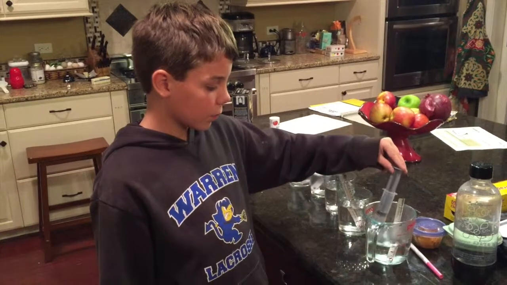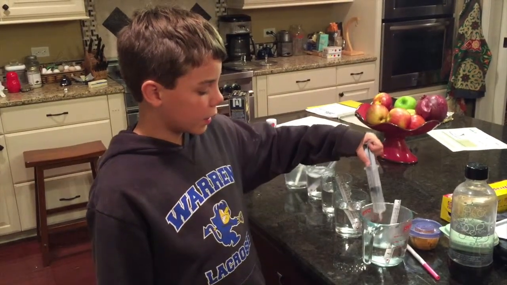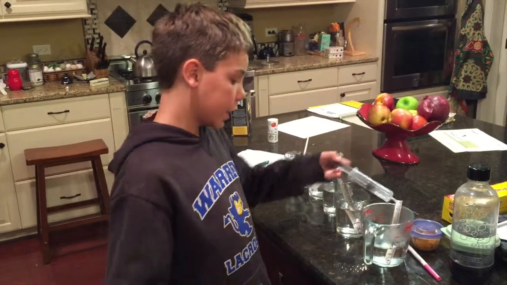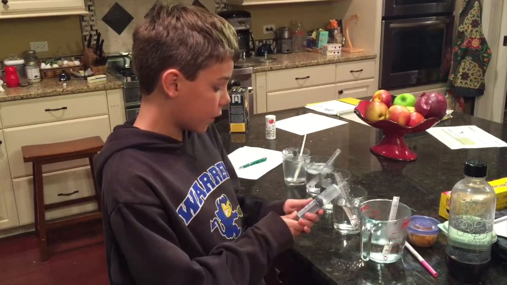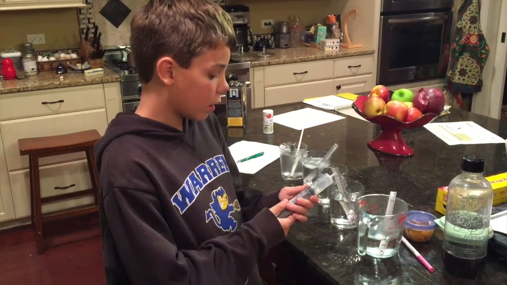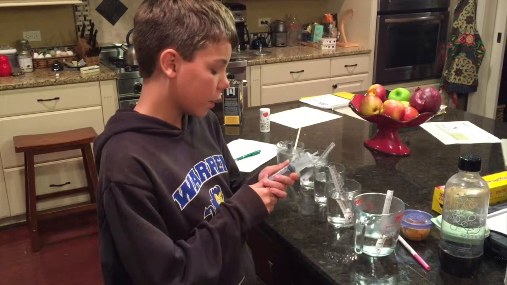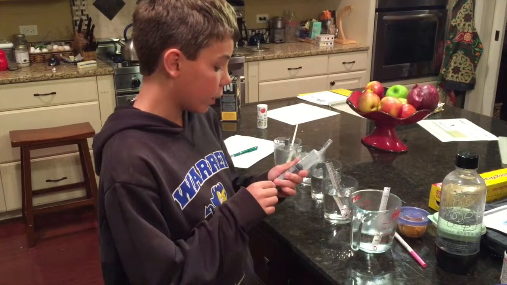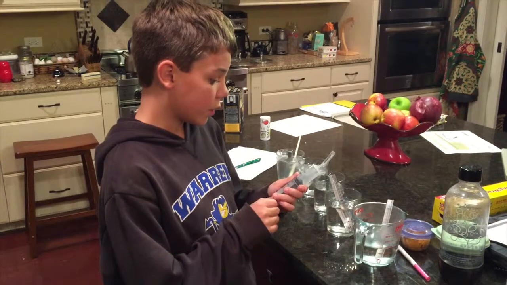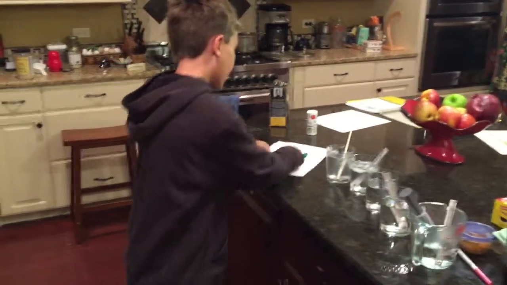So here's our syringe, and this should be the largest volume of all of them, and it looks like it's pushed itself to about 20 milliliters. So we're going to write that down.